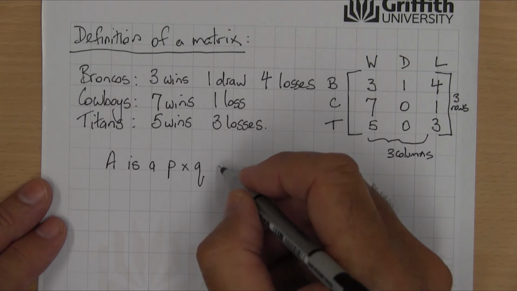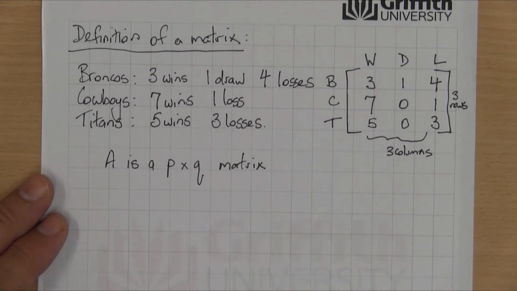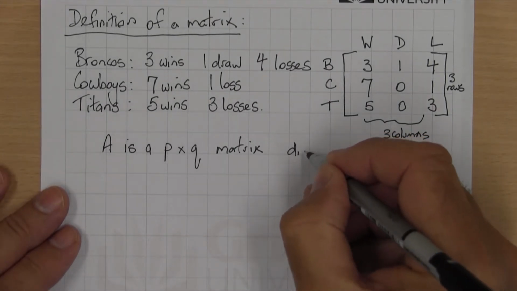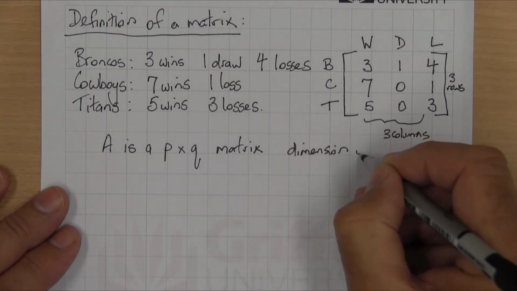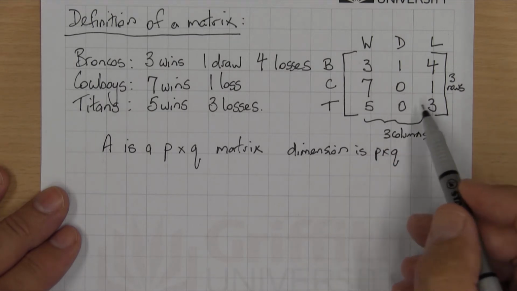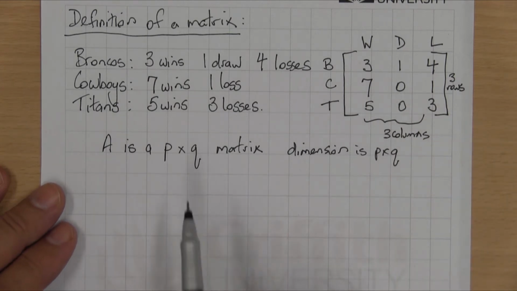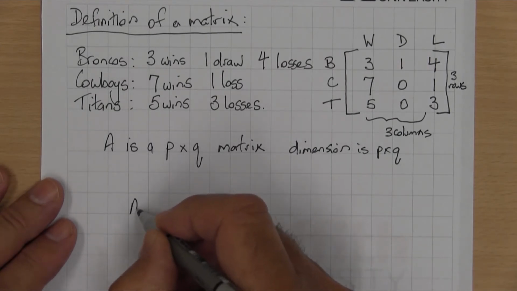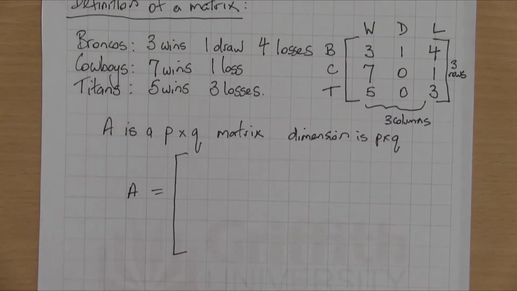So A is a P by Q matrix. We use capital letters for matrices, not lowercase. This is called the dimension of the matrix. So the dimension of this matrix up here is a 3 by 3, 3 rows by 3 columns. So A is a P by Q matrix, and we could write A out generally.